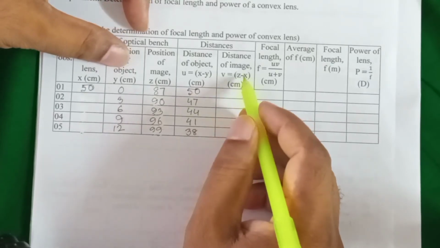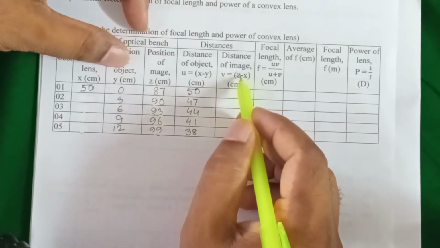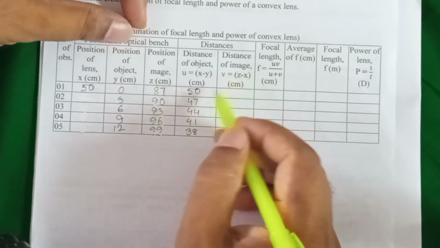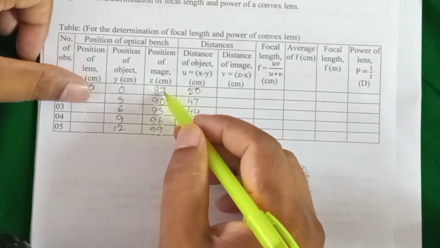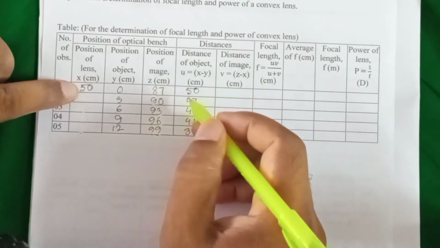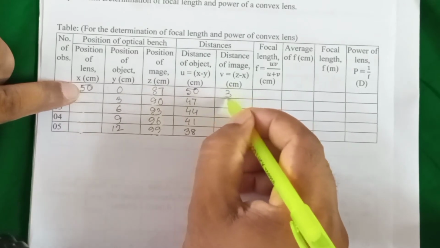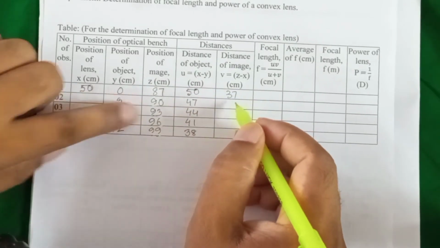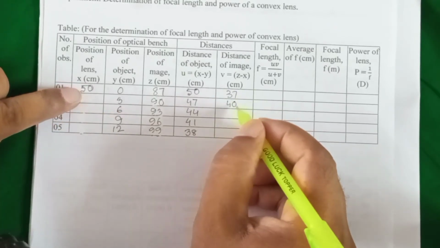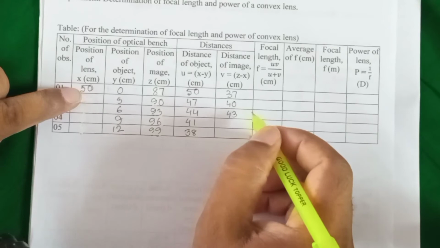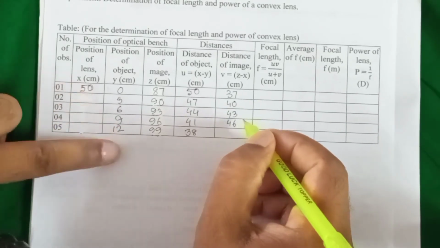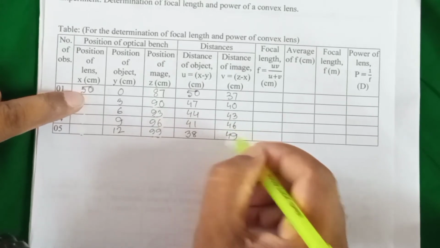Then V will be obtained by subtracting x from z. Here z is 87 and x is 50. So subtracting 50 from 87, it will be 37. Then 90 minus 50, it will be 40. 93 minus 50, it will be 43. 96 minus 50, it will be 46. 99 minus 50, it will be 49.